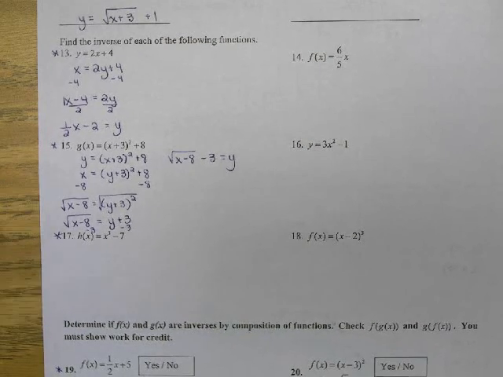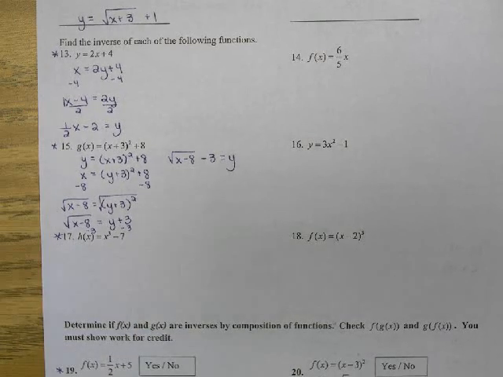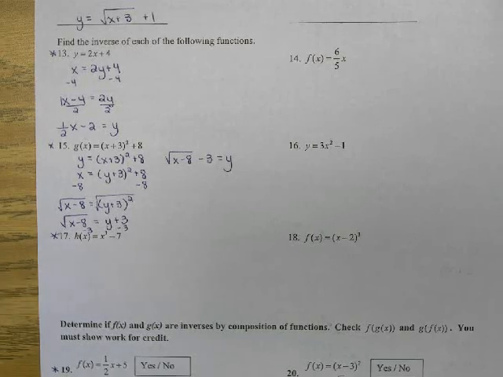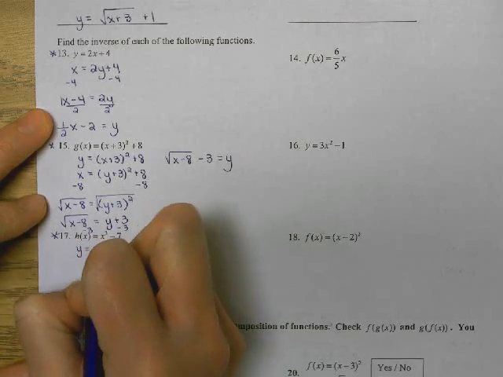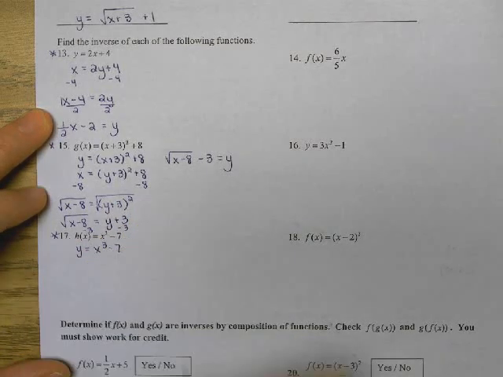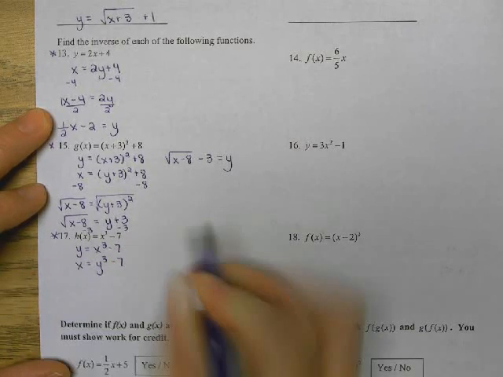17, we are starting with a cube function, which means our inverse should be a cube root. So I am going to make h of x y, and now I'm going to switch my x and y.